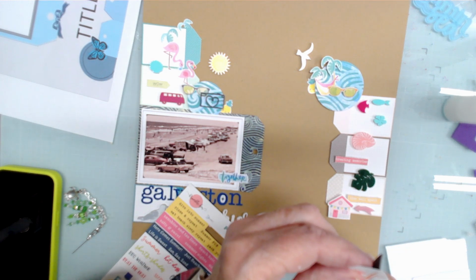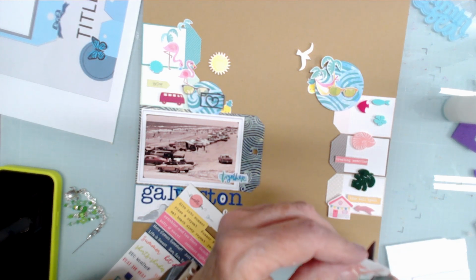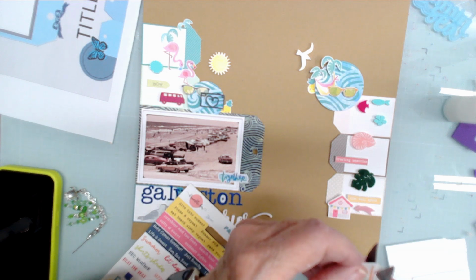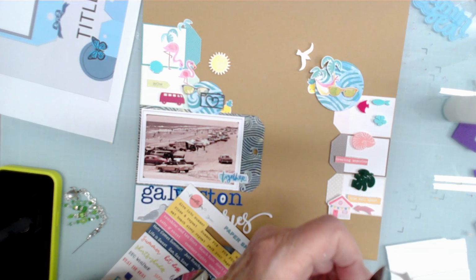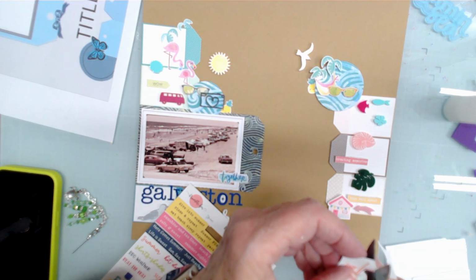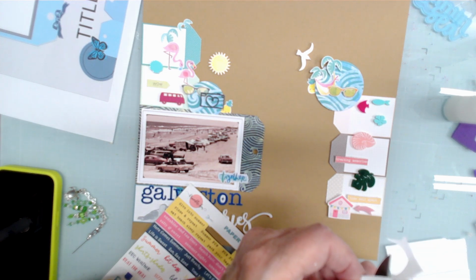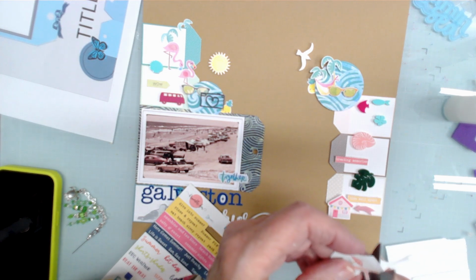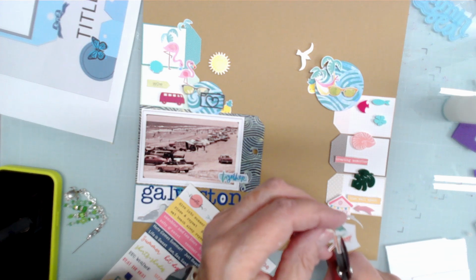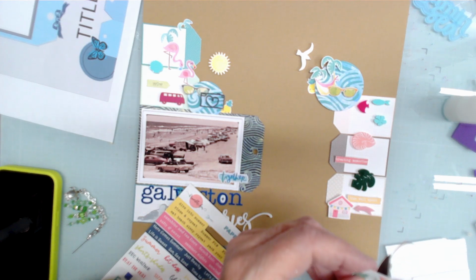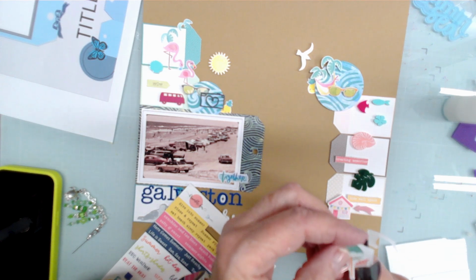The size of my tags makes my design a little bit different from Lisa's, but I think the basics of the design are there, and I really love the texture that the little line of tags gives to the page.